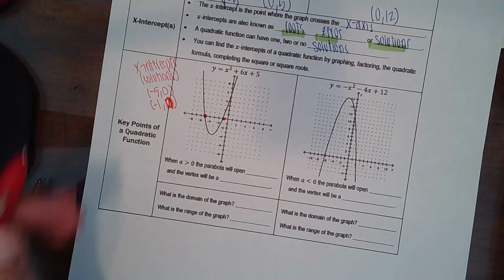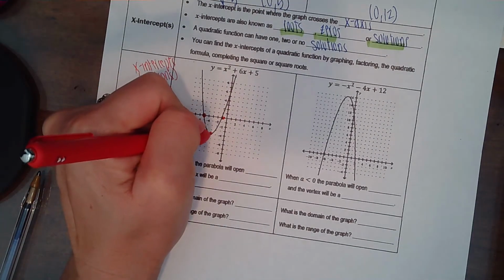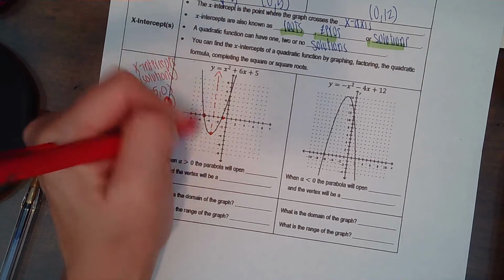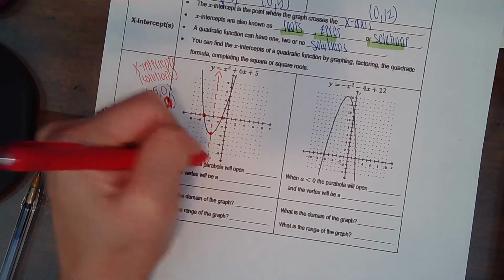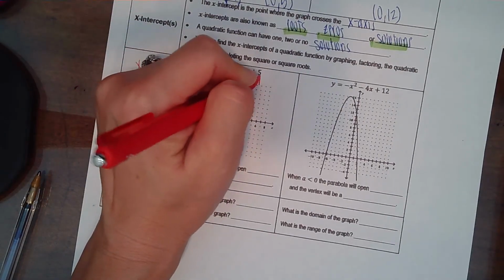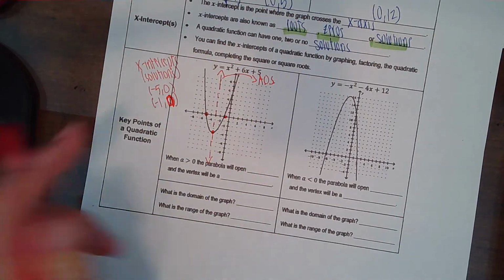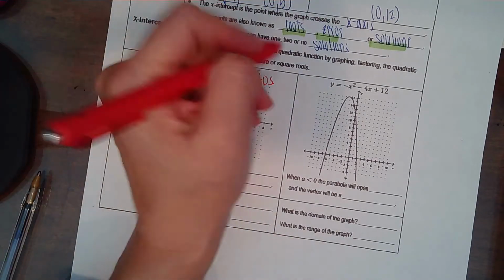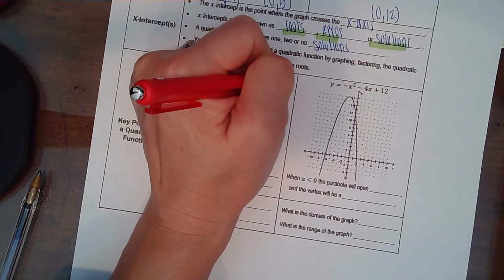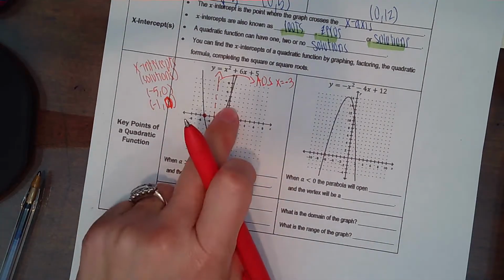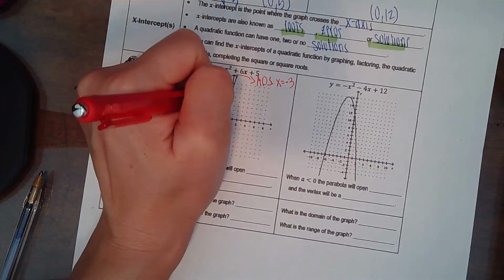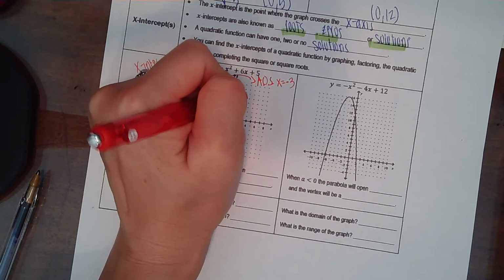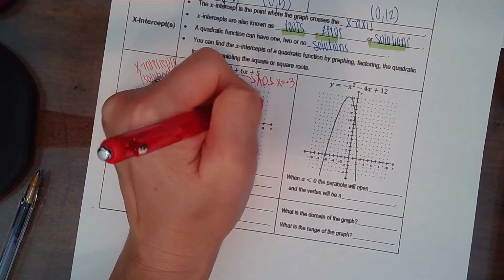All right, my axis of symmetry. Well, I look right where the vertex is down here, and I'm going to draw that symmetric line all the way up. This right here is my AOS, my axis of symmetry. And remember, I look at whatever my x value is, and right here it crosses at -3. So I would say x equals -3. My y-intercept, it looks like it is crossing right about here on the y-axis. So my y-intercept is going to be 0, 5.